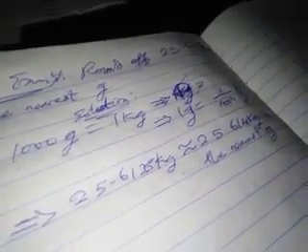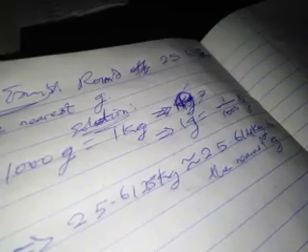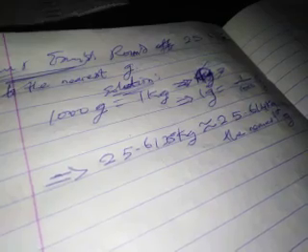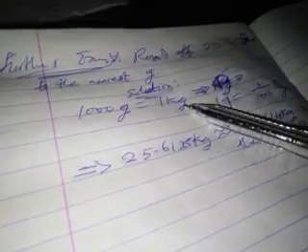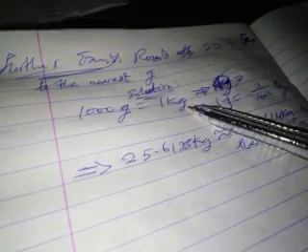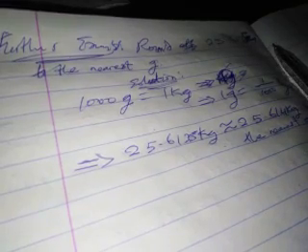Well, just in case this one is not clear to you, let me put it in another form for you, which is more clearly explained. We should round off 25.6135 kilograms to the nearest gram. And we note that 1,000 grams is equal to 1 kilogram, because 1 kilogram is 1,000 times 1 gram.